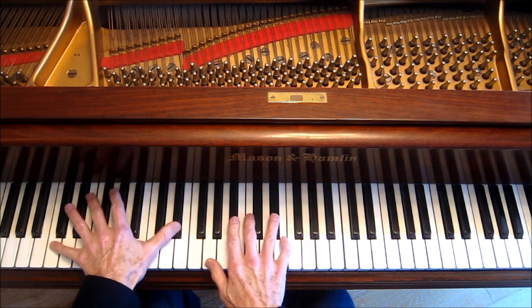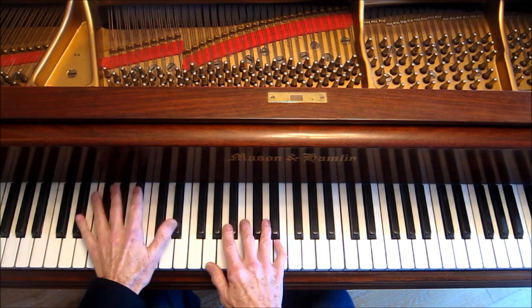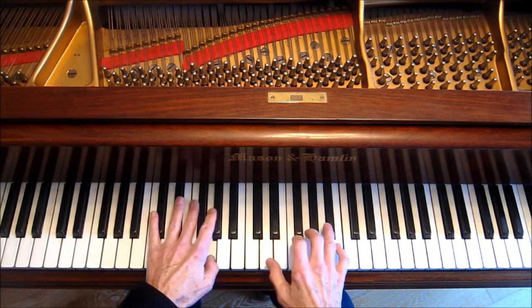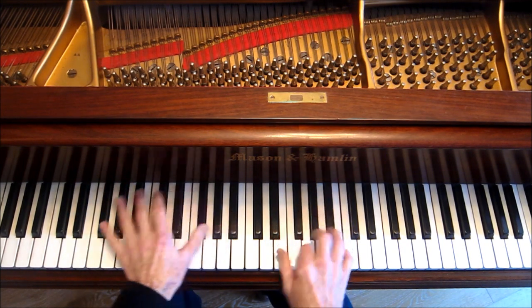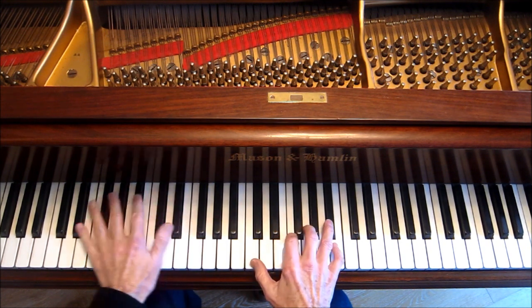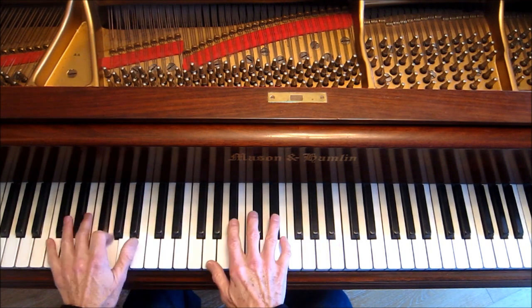So I make up melodies based on the chord progression. What will work with the chord progression? I try to think of a melody. Here's another one. And then there's your song.